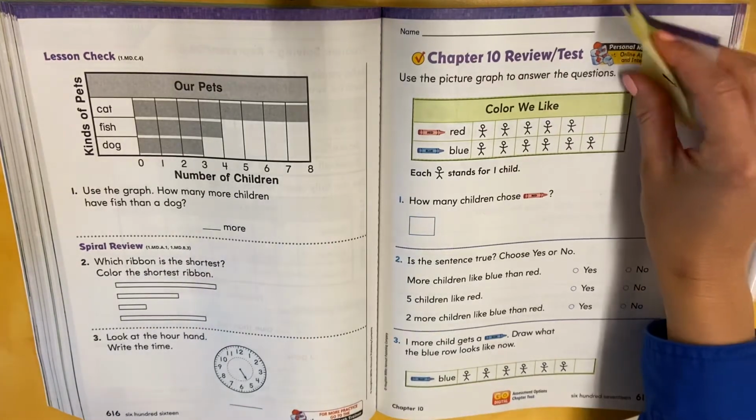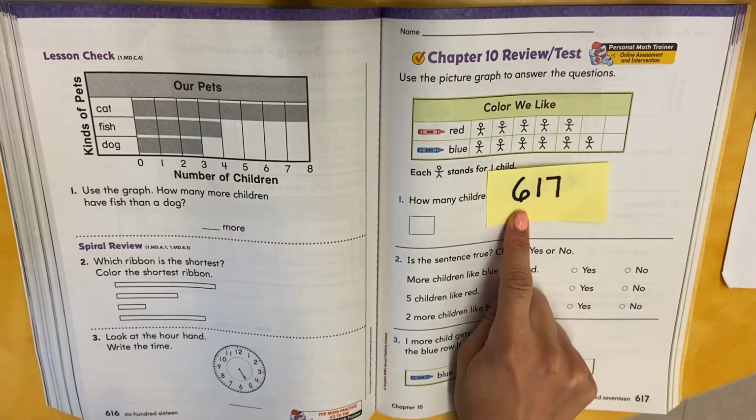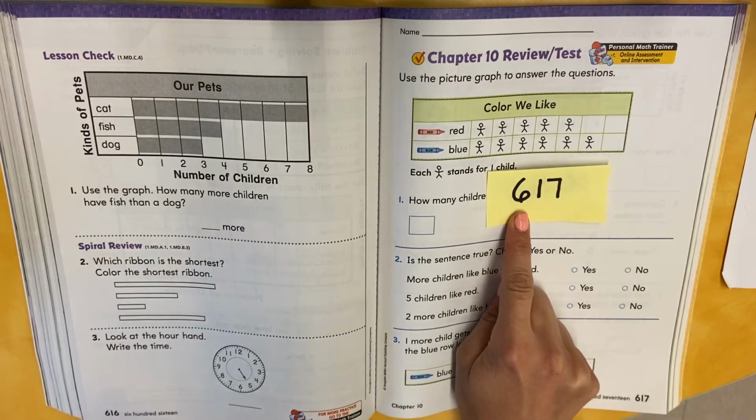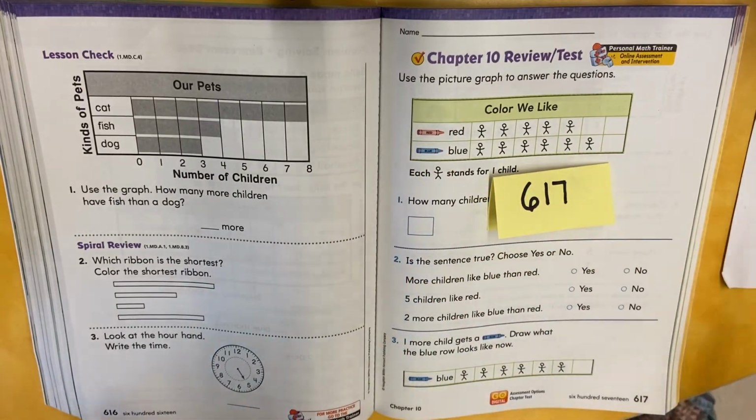Hello, my first graders. Today we are working on page 617 in your math book. So turn to page 617. That's our chapter 10 review for our test. Okay, we're going to go over our review today so you're ready for your test.